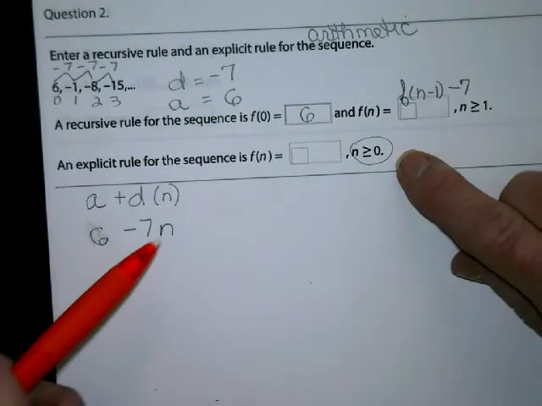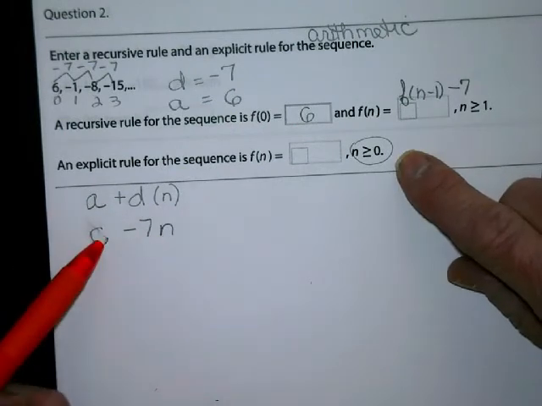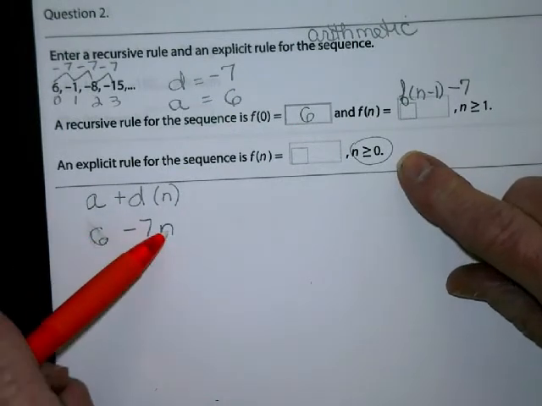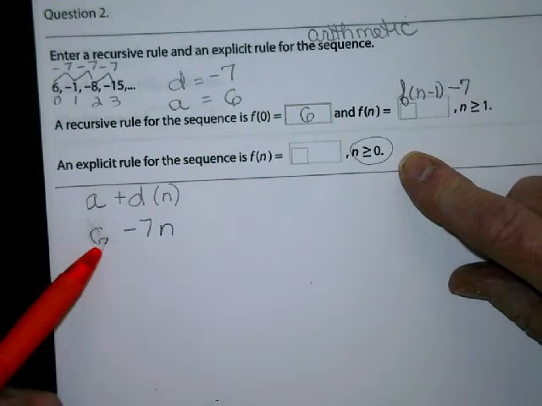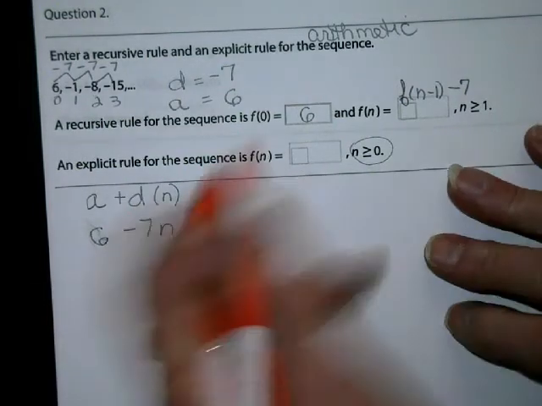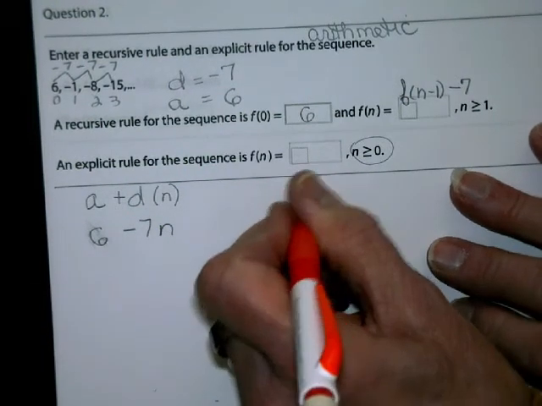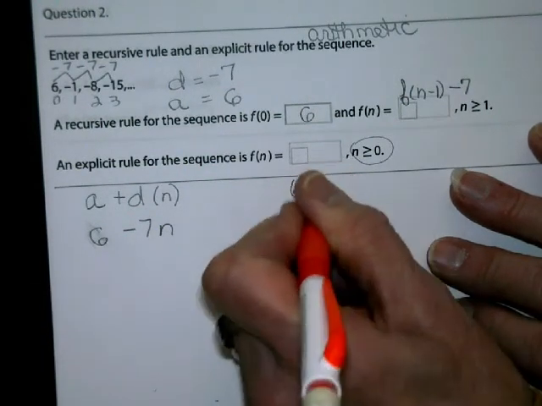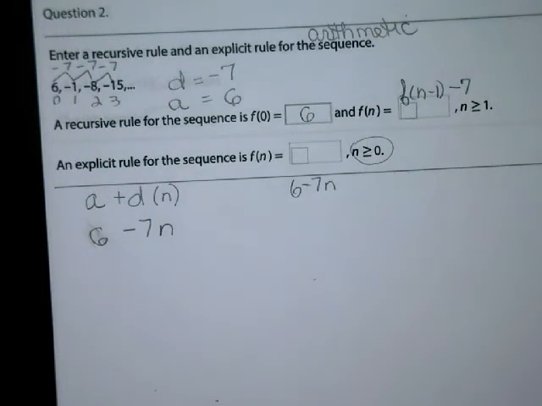Okay, here, if n is 0, we get a 6. If n is 1, we get a negative 1. So I know we got the right pattern. Here we go. All done for number 2.